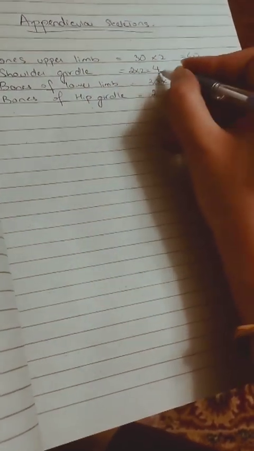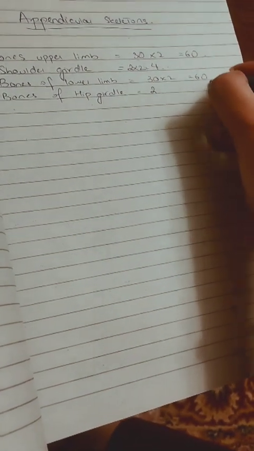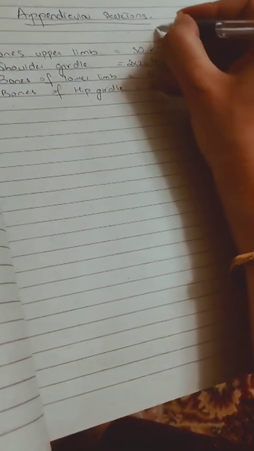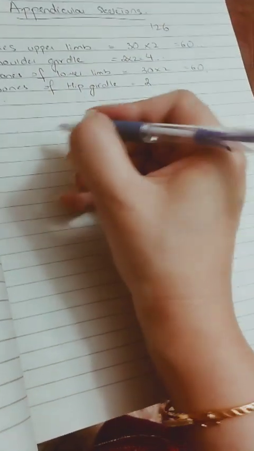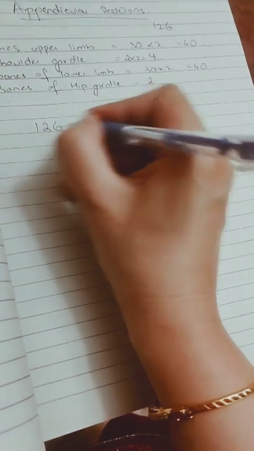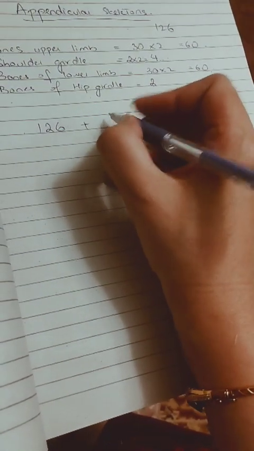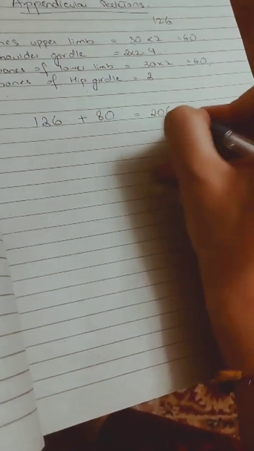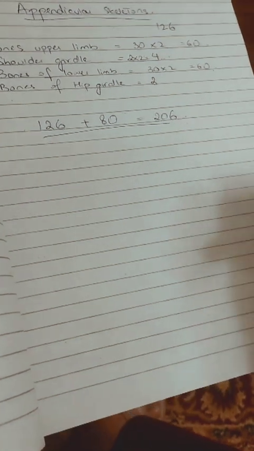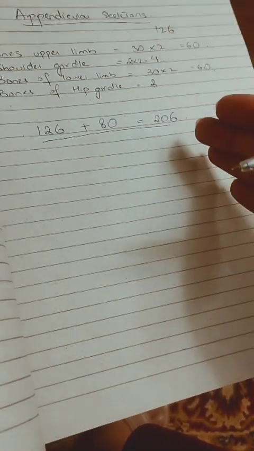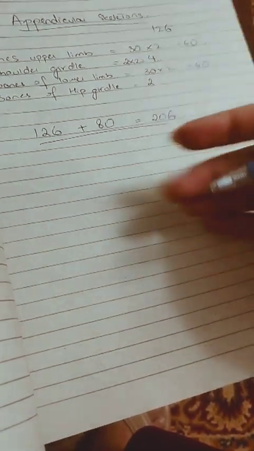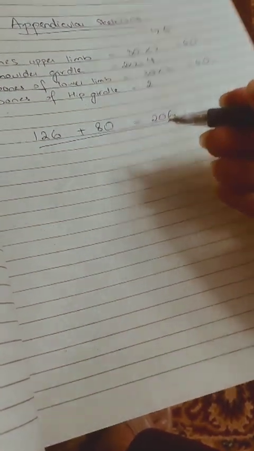If you add these figures, what do we get? 120 plus 2 plus 4, 126. Now the total bones in the body include 126 plus that of the axial skeleton, 80. So we have 206 bones in an adult. This figure you need to remember, as it is going to come up very often later on, and it is often asked later even after you become a doctor in various viva questions, etc.